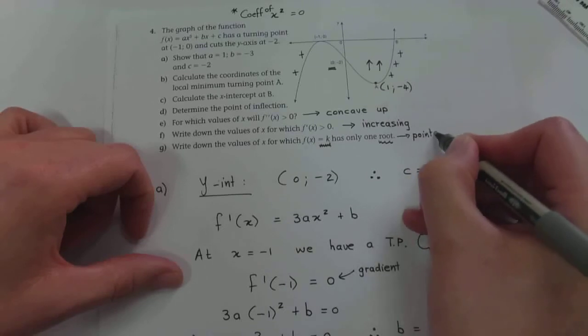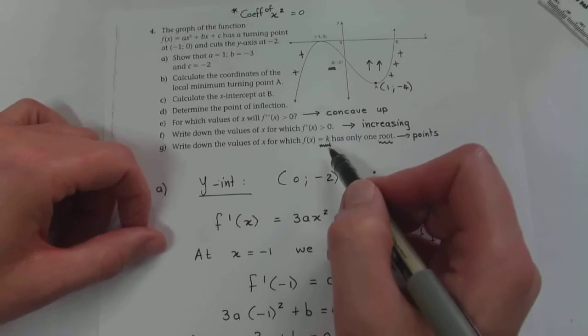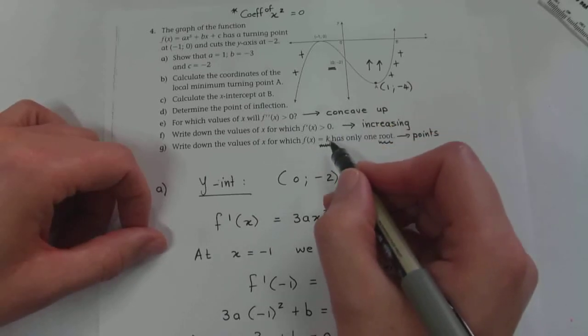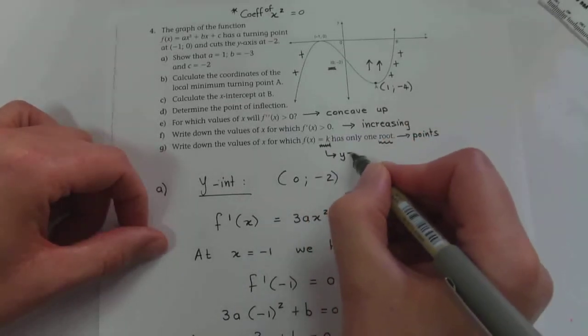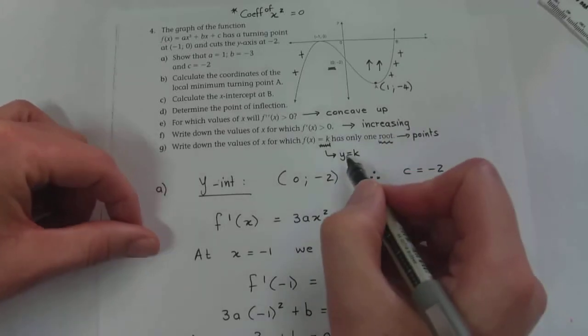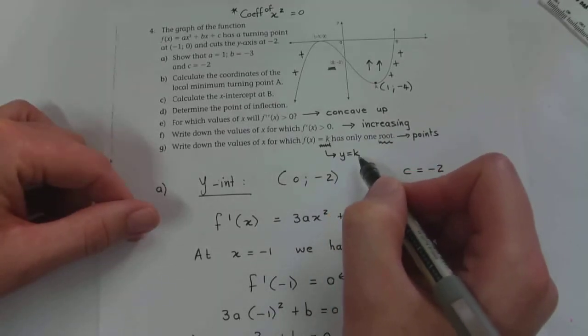Now, some of you might want to ask, but ma'am, how do I know this is a horizontal line? How do I know that? Because k represents a constant value. So if it represents a constant value, I can say k is the line y = k. And you guys should remember that if y is equal to a constant value, it means my gradient is 0, so that is going to be a horizontal line.